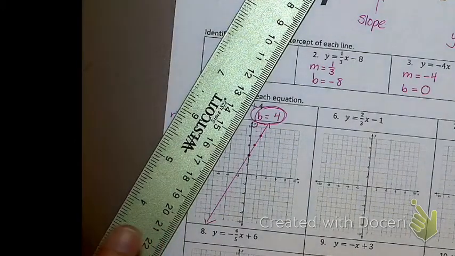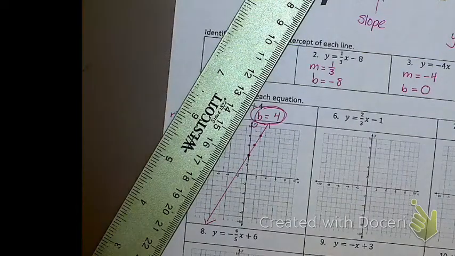oh, where's my pencil? Somebody borrowed it and didn't return it. I need my pencil. Hold please.